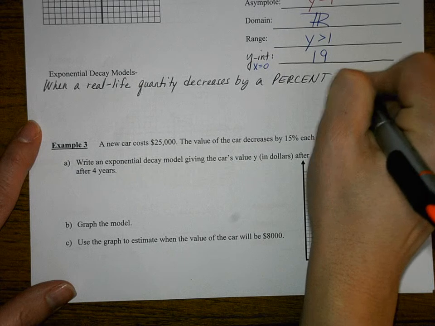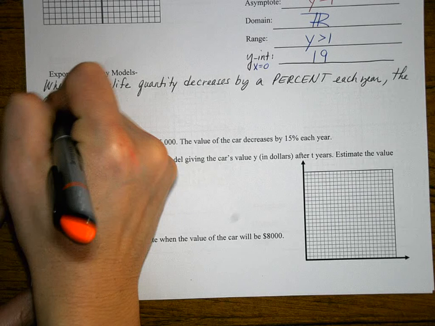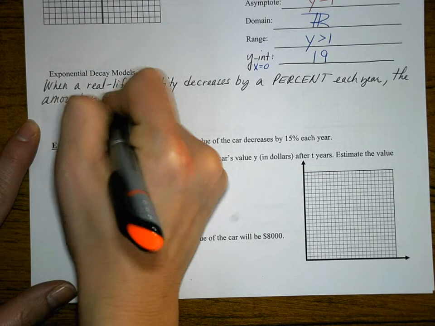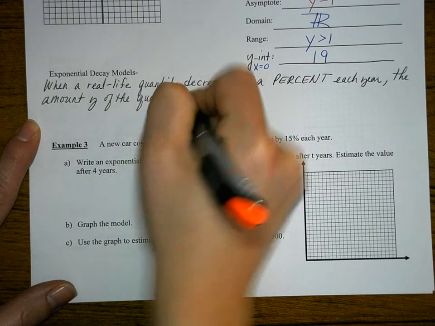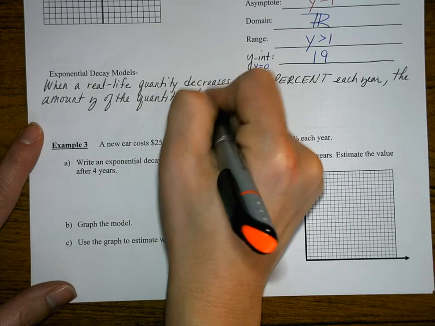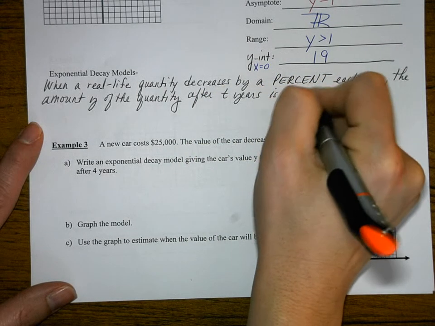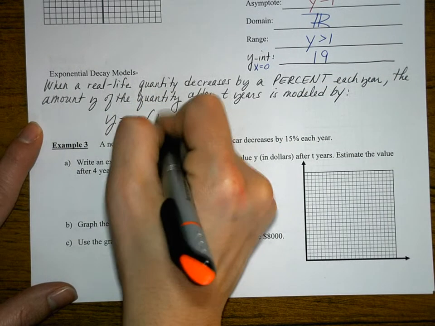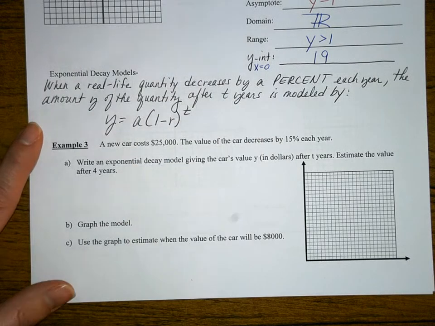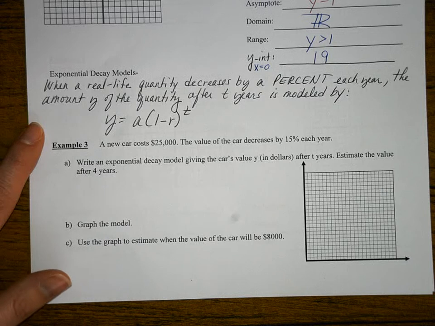Each year, the amount y of the quantity after t years is modeled by this equation. Y is equal to a, parentheses 1 minus r, to the t power. So when it's growth, it's 1 plus r to the t. When it's decay, when it's going down, it's 1 minus r to the t power.